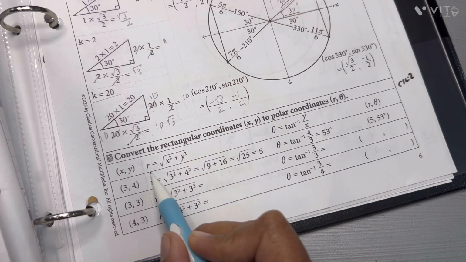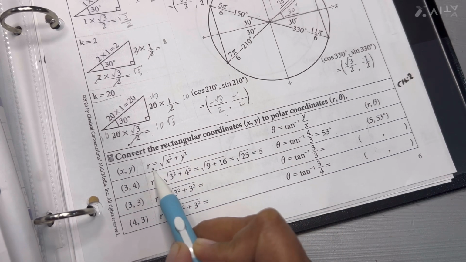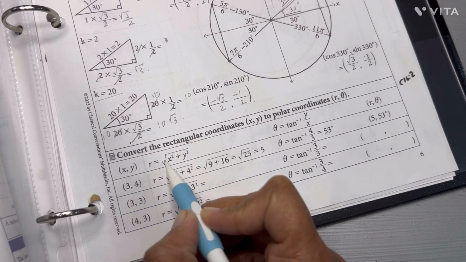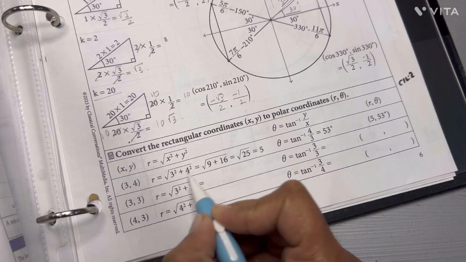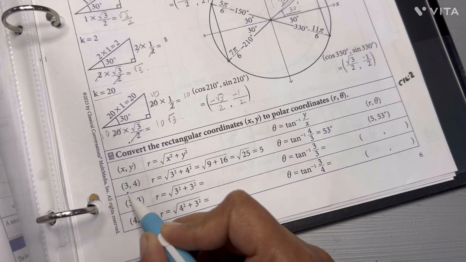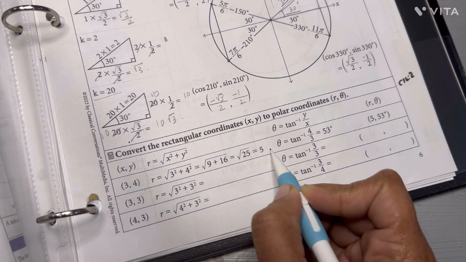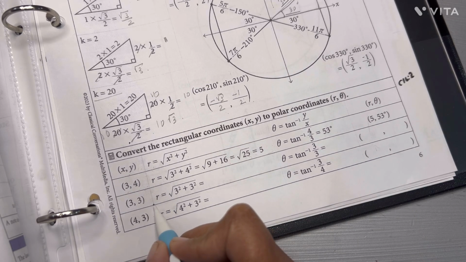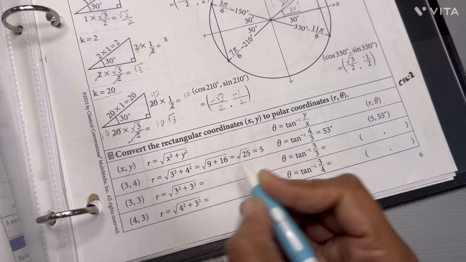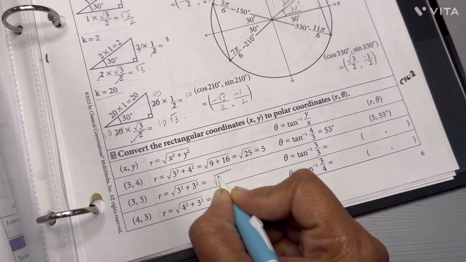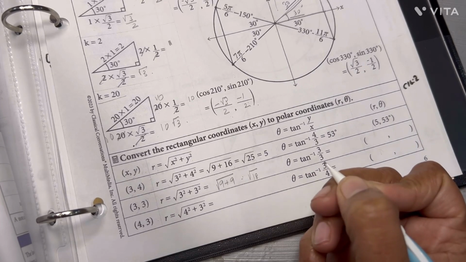So x comma y is your rectangular coordinates, and you calculate your r, or the hypotenuse, using the formula r equals square root of x squared plus y squared. So if your x comma y is 3 and 4, then your r becomes square root of 3 squared plus 4 squared, which is 9 plus 16, which is square root of 25, which becomes 5, right? Now 3 comma 3, if my x is 3 and my y is 3, then I'm doing square root of 3 squared plus 3 squared, which is square root of 9 plus 9, which is square root of 18, right?